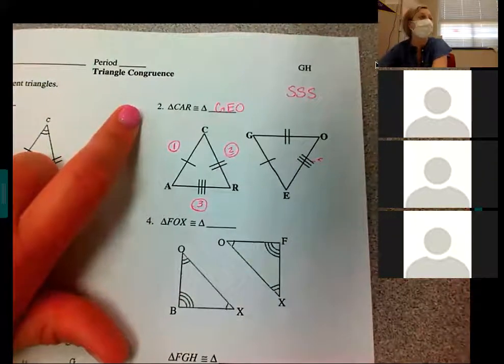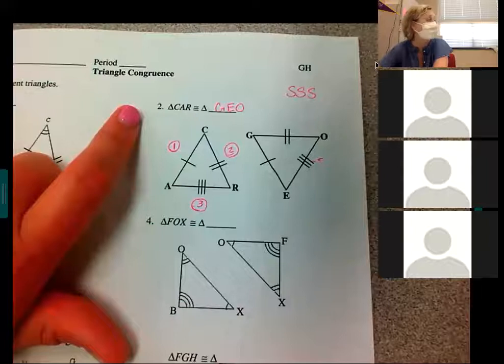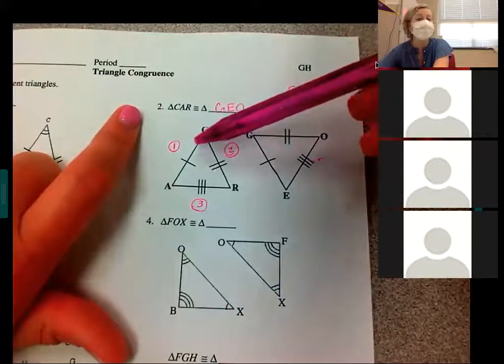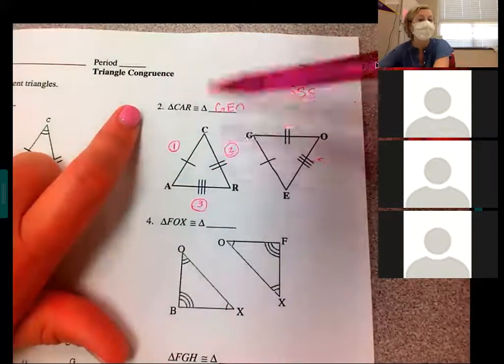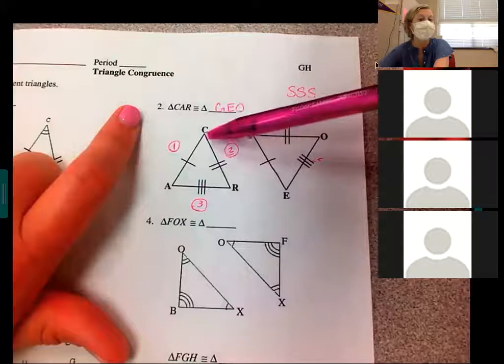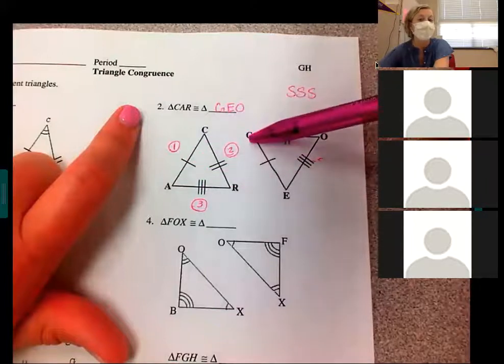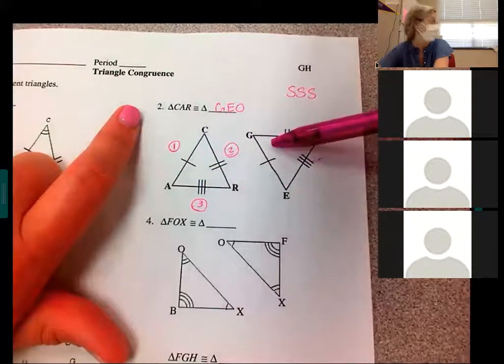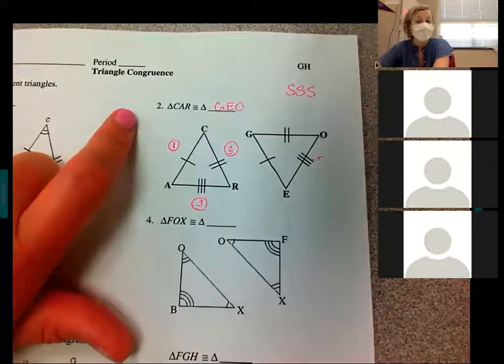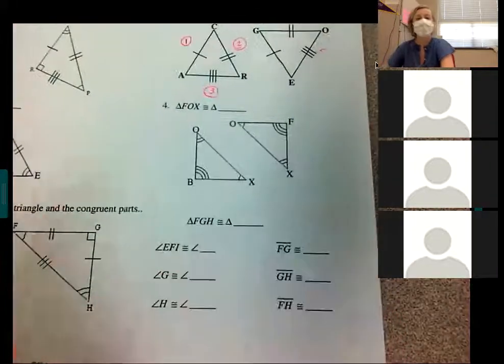Who did I lose? Because this is the part y'all mess up on. Y'all can tell me if they're congruent because you can easily see the 3 sides, but then when I tell you to name it, y'all put it in the wrong order. It can't go the other way. It's got to line up with the matching sides. So 1 to 3 to 2 would be CAR. So 1, 3, 2. Everybody's good? You okay? Okay. All right, let's look at 4 really fast.